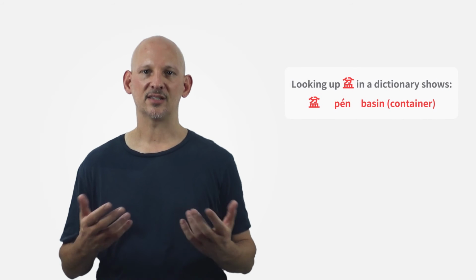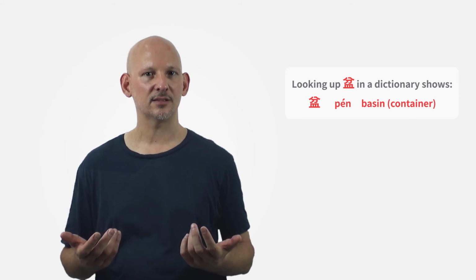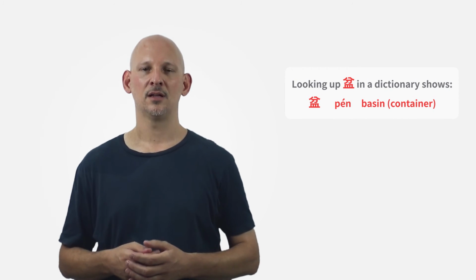If we look this character up in the dictionary, we'll discover that it's pronounced pen, and that it's a type of basin. And what is a basin? It's a container. So we were correct with our guess about the meaning of the character, but we were a little bit off with our sound.